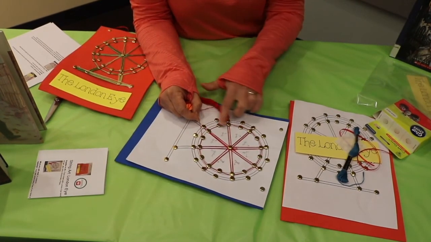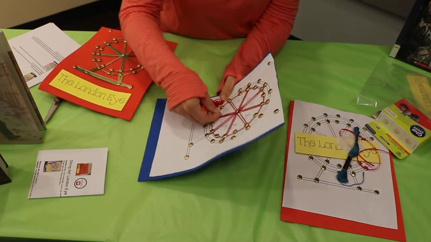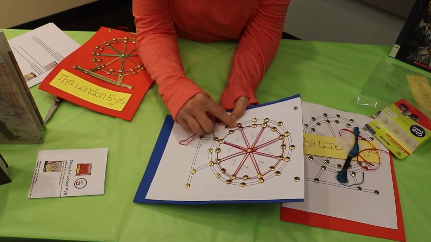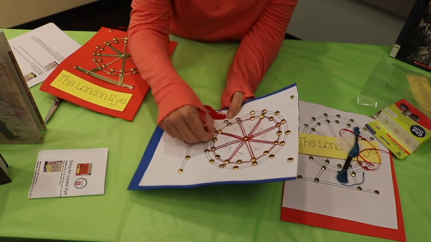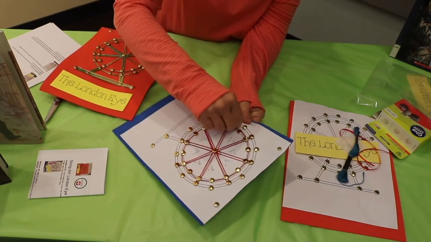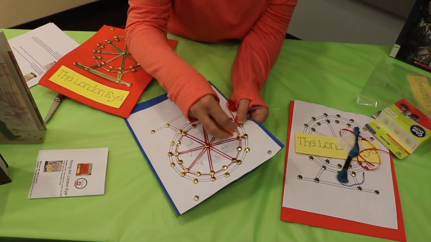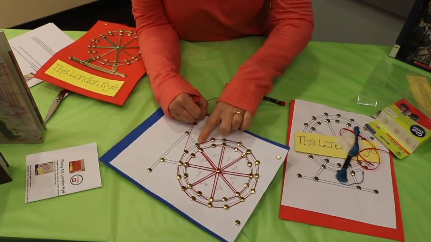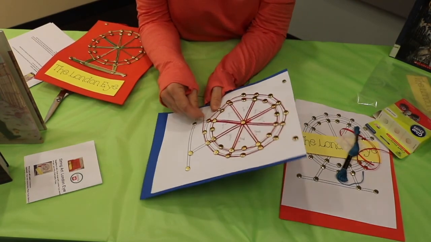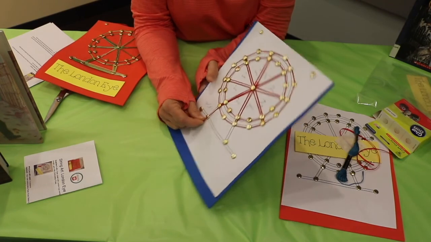Okay, kids, we're back. So I've gone around all the inner circle brads, and I'm just ready to do my last one, coming around, and then I'm going to go down that same spoke onto the outer ring of the Ferris wheel. I'm going to go around that one, and around the next one, and around the next one, and I'll see you in a minute. Okay, so we're back again, and you see I've got around all the outer rings of the brads, and I'm just coming up to my last one. Now I have my whole outer ring done, right?